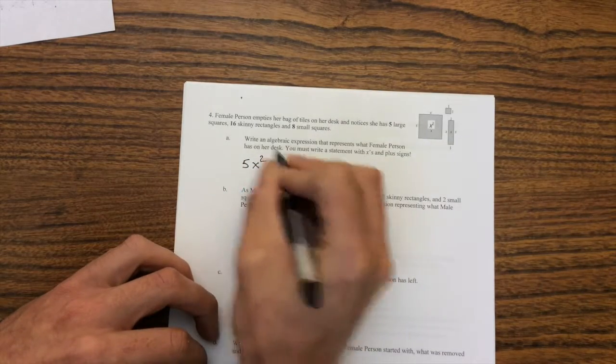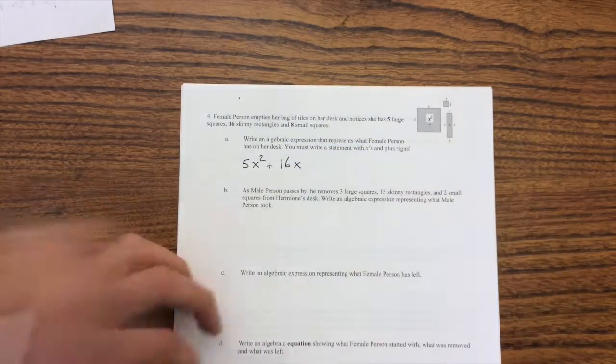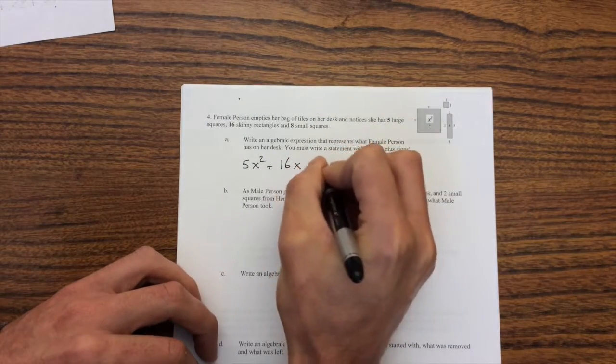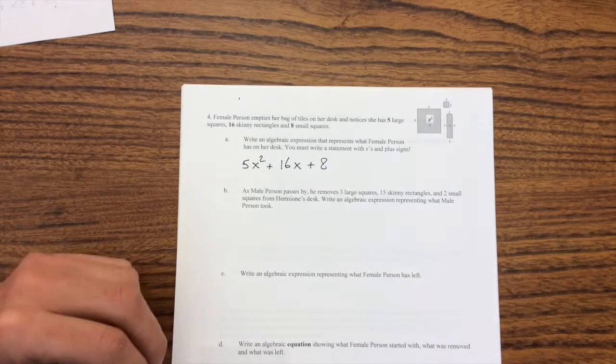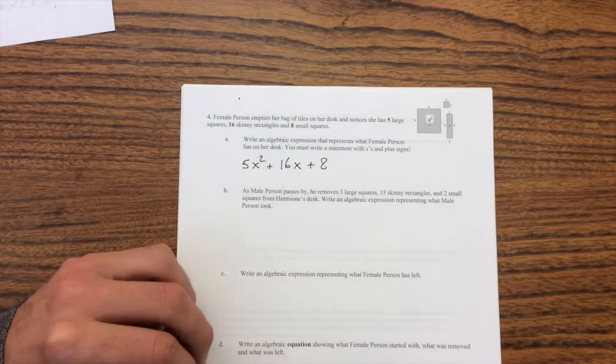I'm going to add the 16 skinny rectangles. So that's 16x because the skinny rectangles are each x. And then there's 8 small squares, so I'm going to add 8. There's my expression. That's the expression right there. I don't need an equal sign because it is just an expression.